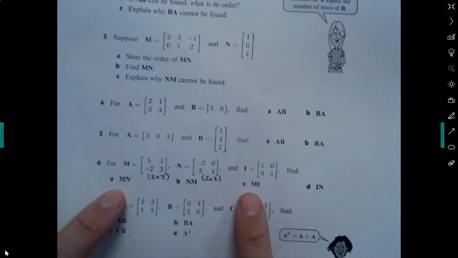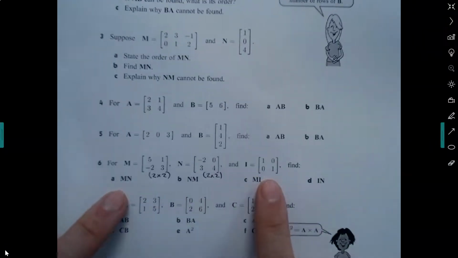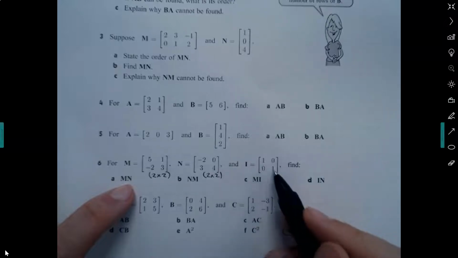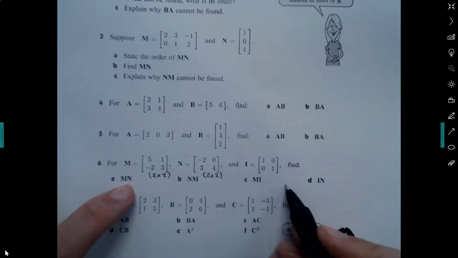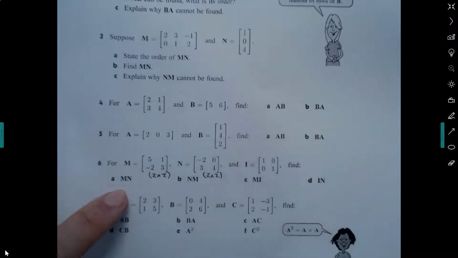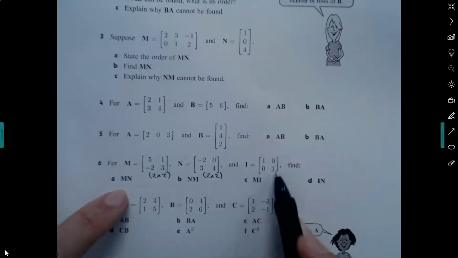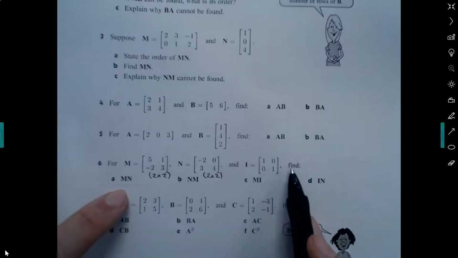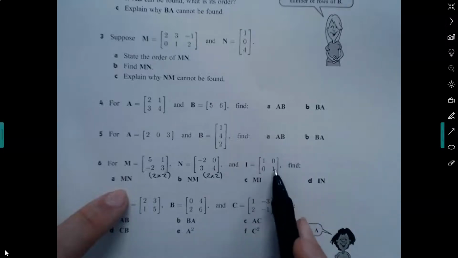Now, part C wants us to go M times I. So matrix I here, we actually call this an identity matrix. Whenever we have a square matrix with ones coming along the diagonal and all the other values in the matrix are 0, that's what we call an identity matrix. If this was a 3 by 3 matrix and there was ones across the diagonal and all the rest of the inputs were 0s, that's still an identity matrix.